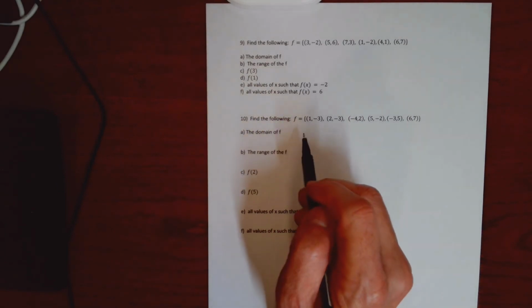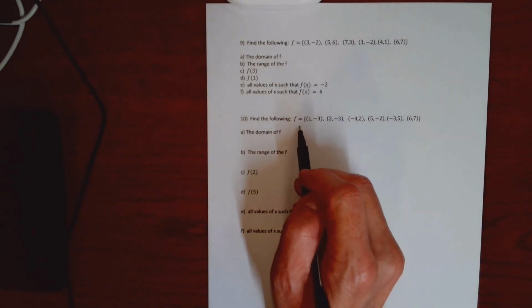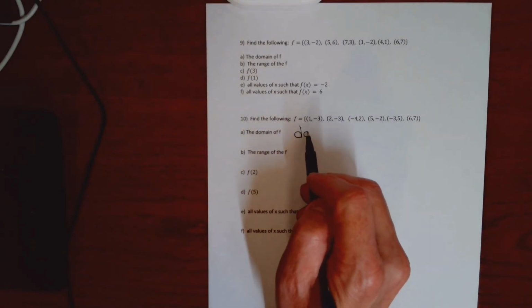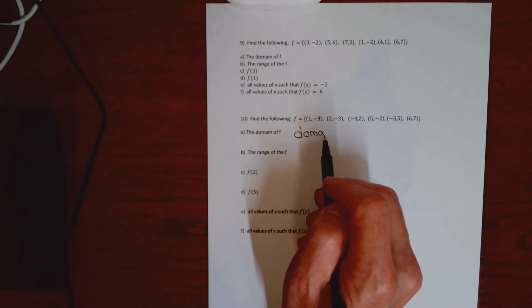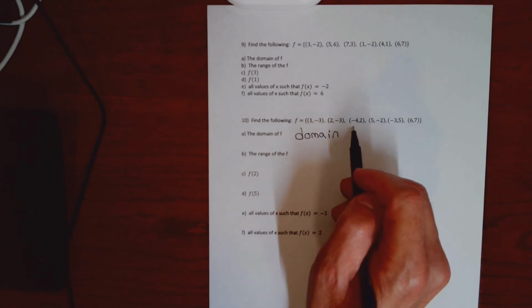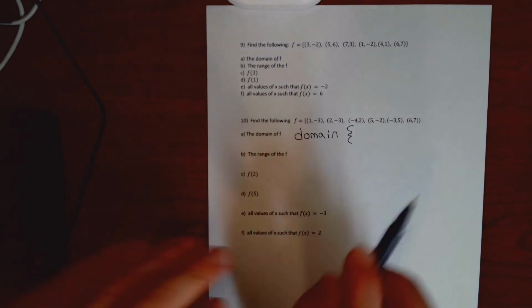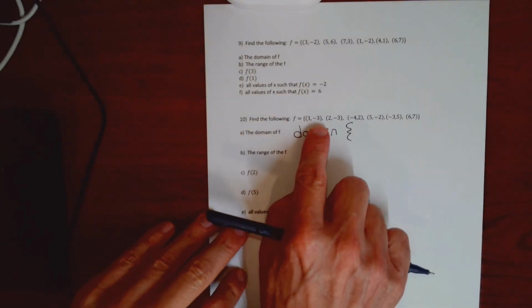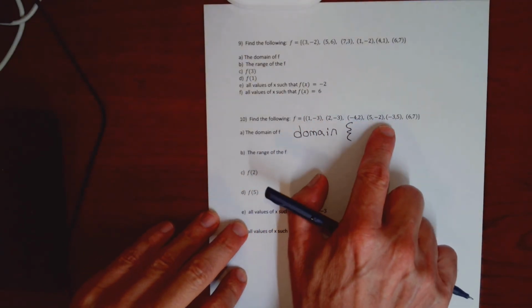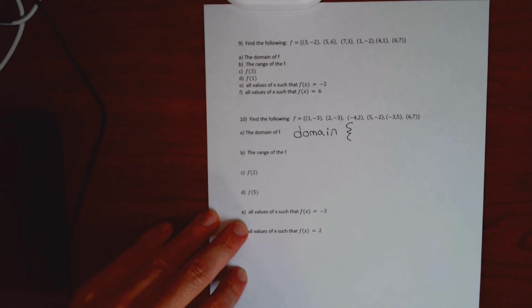So for problem 10a, to find the domain of the function that I've written, I'm going to make my squiggly braces and list the x's in maybe some nice order, but it doesn't matter if I don't write them in a nice order. If I just went, the domain is 1, 2, -4, 5, -3, 6, makes no difference whatsoever.